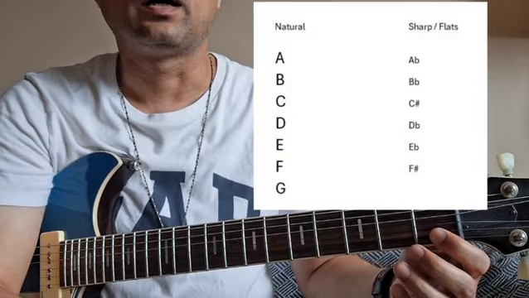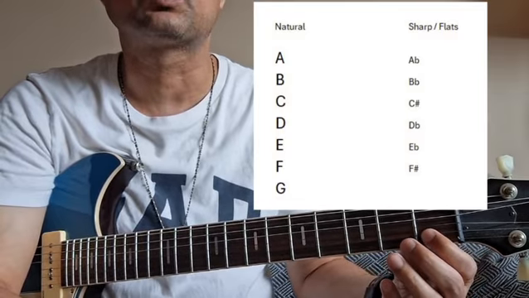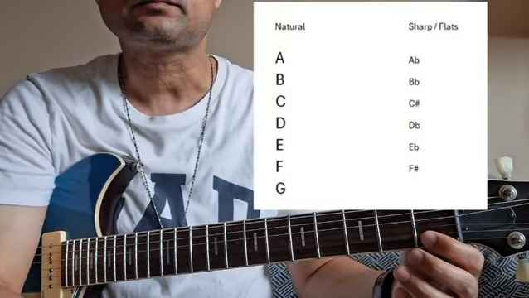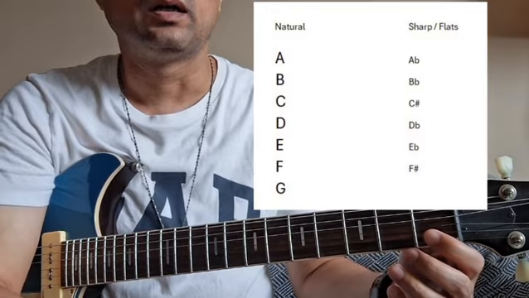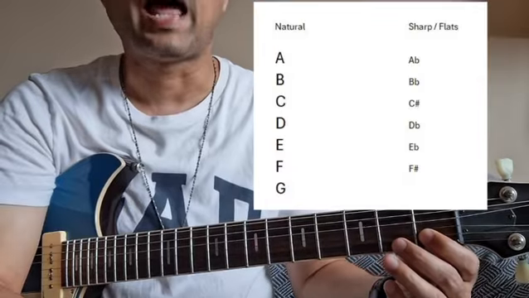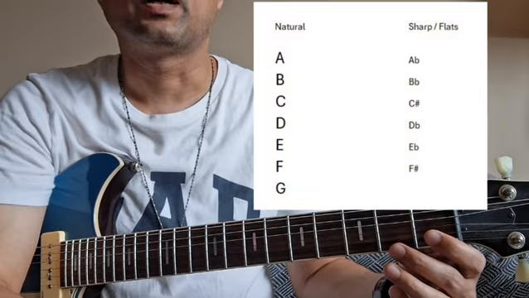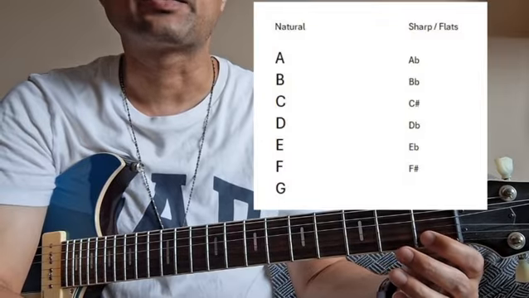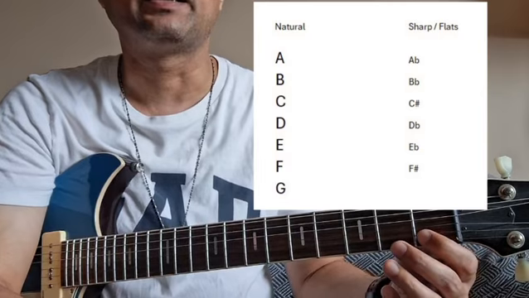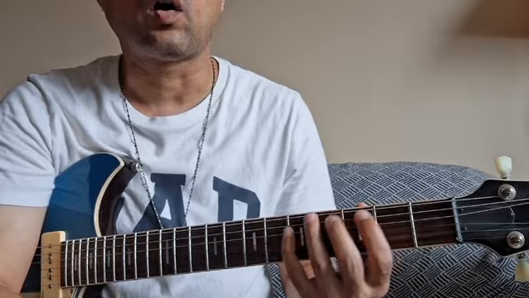Yes, we have just these 7 notes, but as you see in the diagram in the picture above, a few notes can be played as flats and sharps. But the natural notes are just 7, so if there are 7 notes, then what are all these frets?